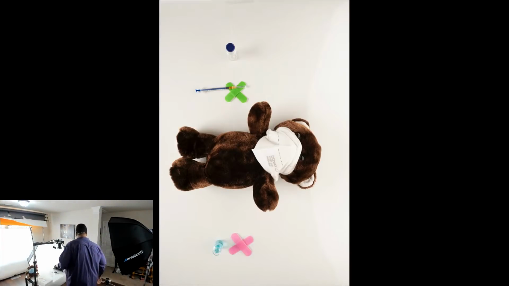So first and foremost, let's move this vial over. Let's take the cap off the needle and put it center. Let's move the teddy bear down a little bit. Actually, no, I like it where it was, right about there. And let's move these Band-Aids over. And we can lay this vial down because we are shooting overhead. And there we go.